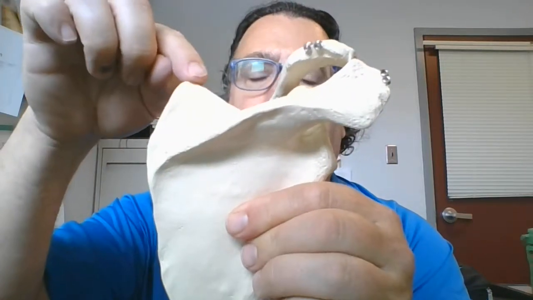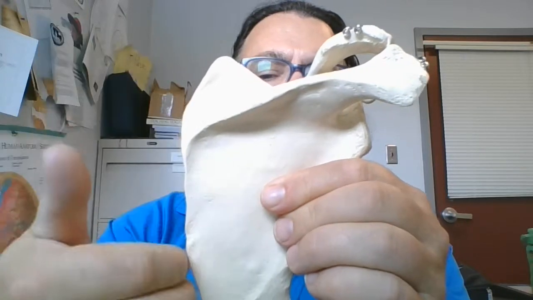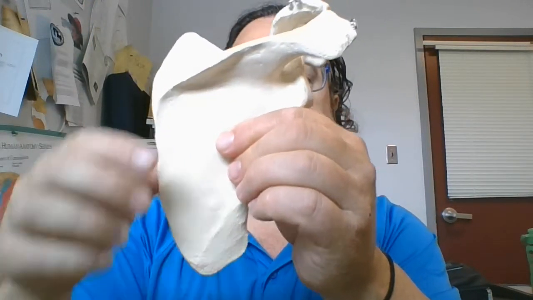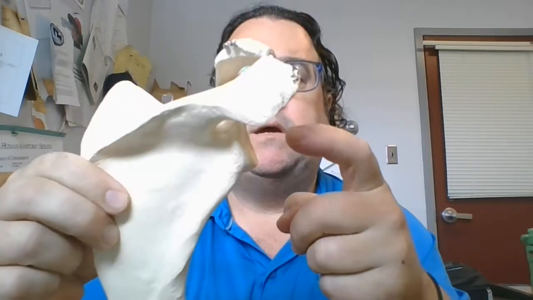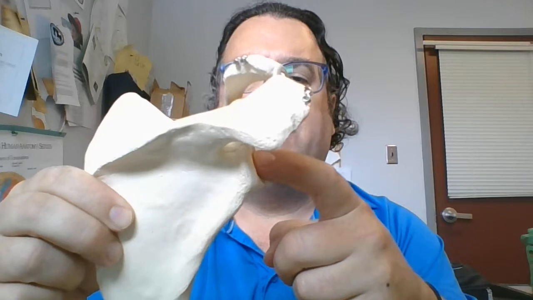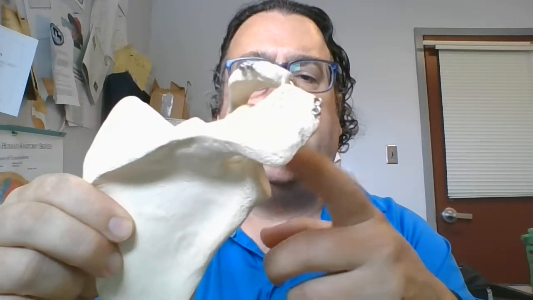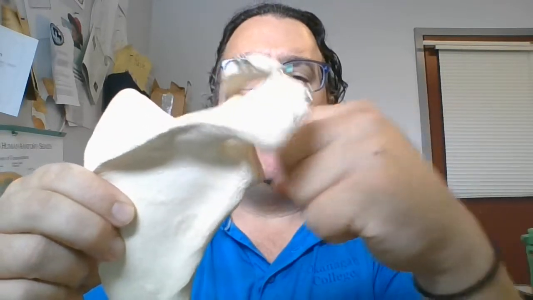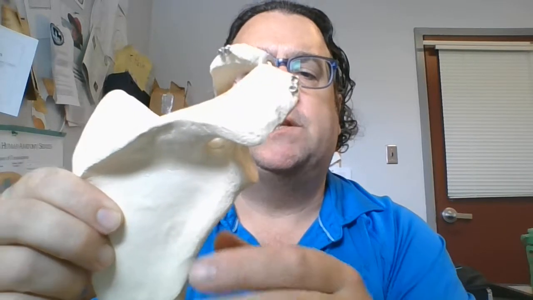As mentioned, we have the superior angle. This is the medial border, the inferior angle, the lateral border, the glenoid fossa. Fossa is a dish, F-O-S-S-A, fossa, glenoid fossa. This, by the way, is the socket for the head of the humerus, which will fit in here when we look at the glenohumeral joint.